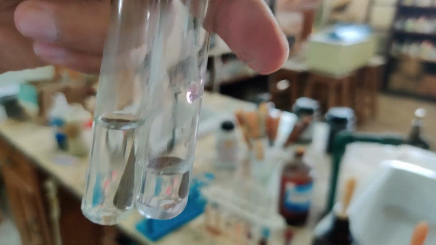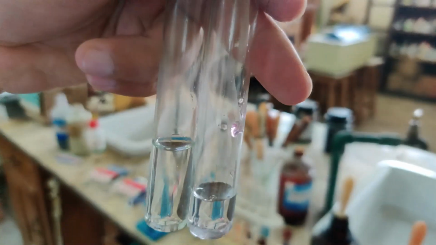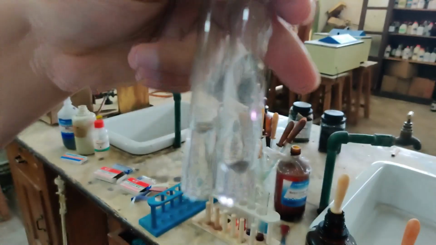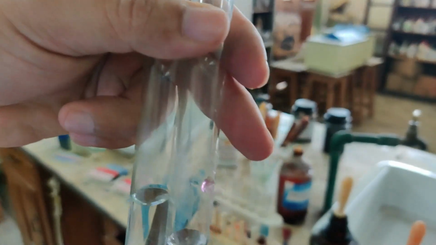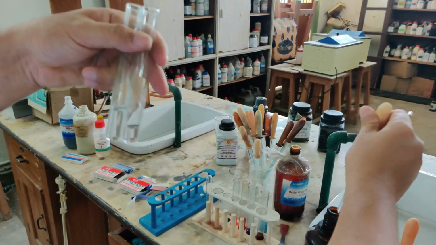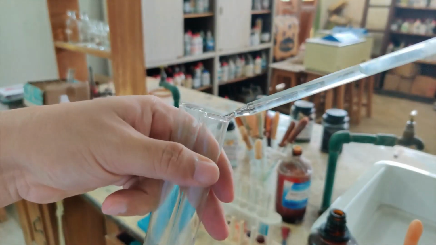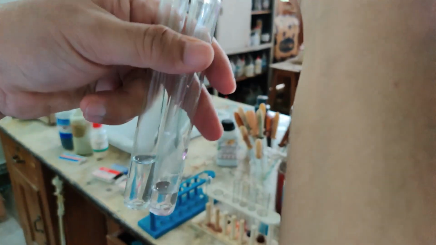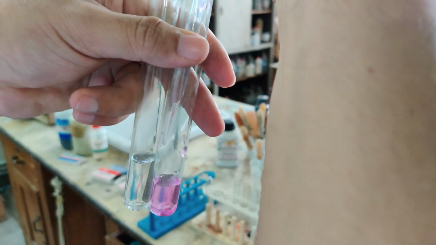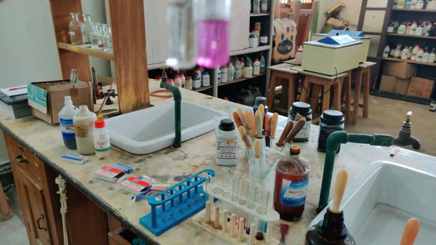Now the second test tube contains a very small amount of phenolphthalein. The first test tube has become larger in volume because I added dilute hydrochloric acid. Now in the second one, let me add ammonium hydroxide. I am going to add ammonium hydroxide in the second test tube. See the change in the color that you notice. A very nice color has come out.